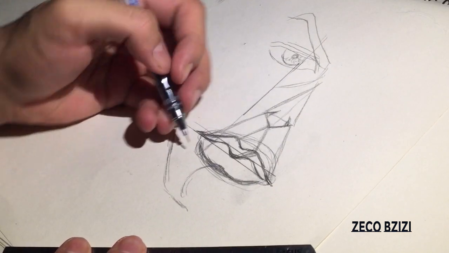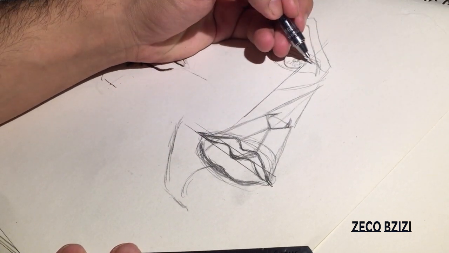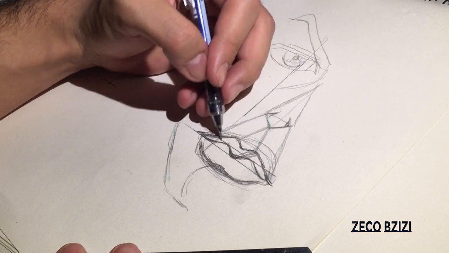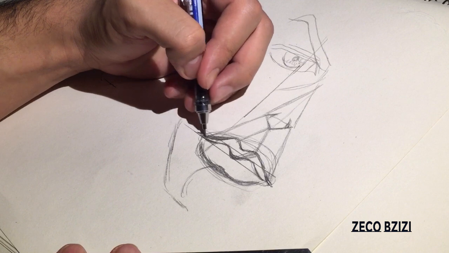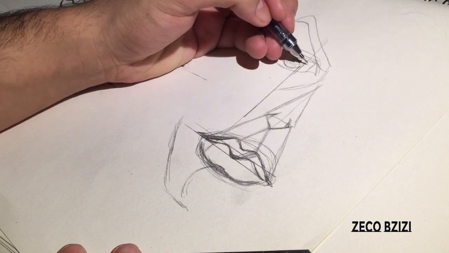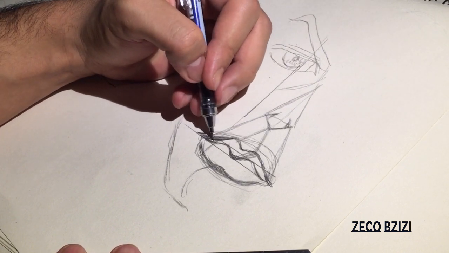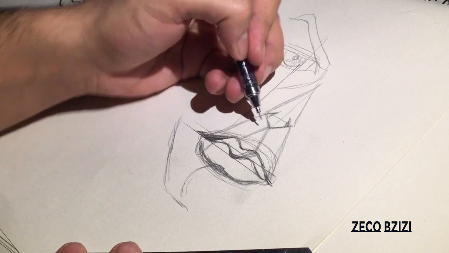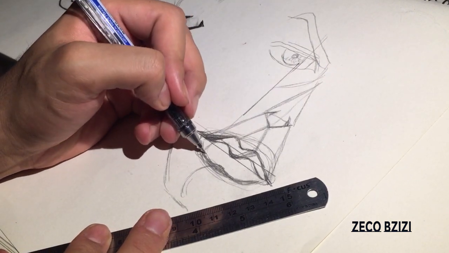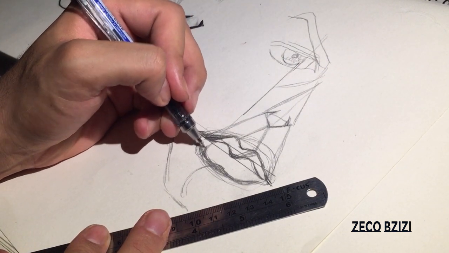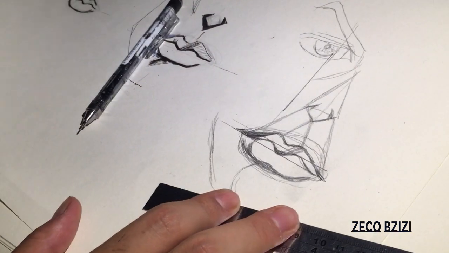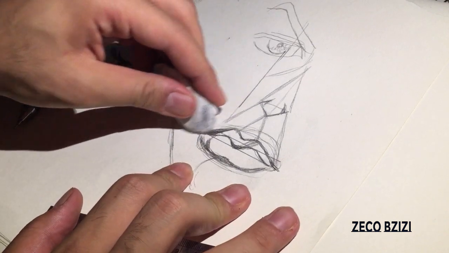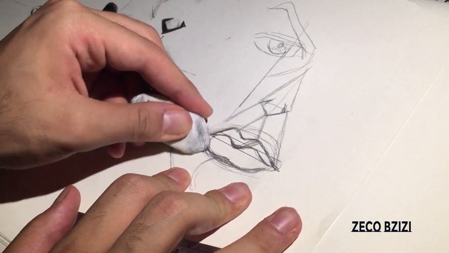I think the jaw looks kind of big and the lips are extremely massive, because when I line it up, the end of the lips is supposed to be here. It's not supposed to be here. So I'm gonna blend it up a bit and make the lips a bit smaller. Okay, let me get my eraser right now.